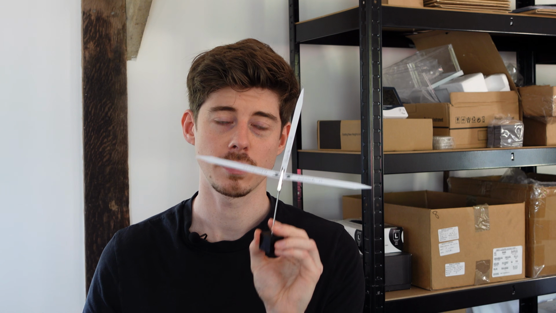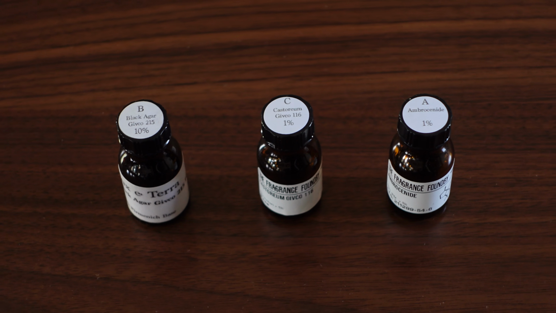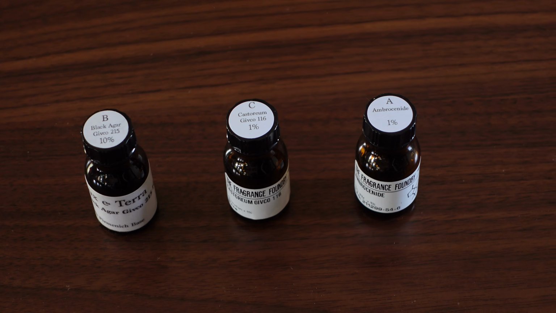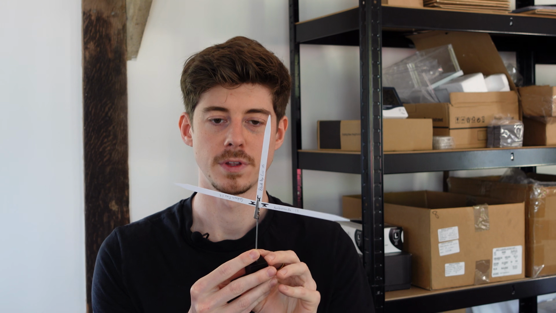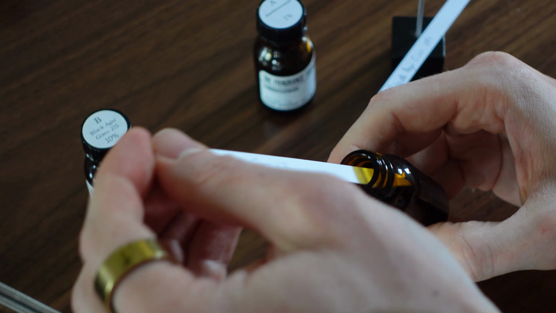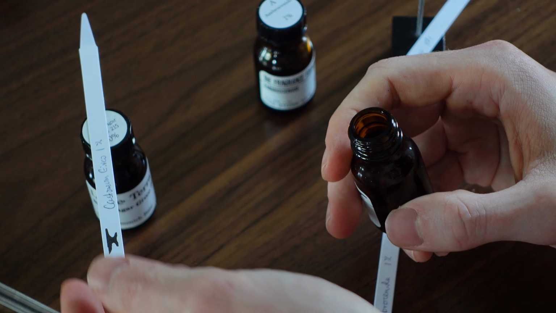Okay, so I've got these 3 raw materials here, and what I've done is I found an appropriate dilution, and then dipped the scent strips into those. So we're going to go through each of them and smell them. First we have the Castoreum. This one is diluted down to 1%. It's relatively strong, and 1% is an appropriate dilution.